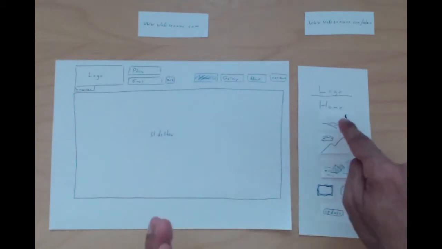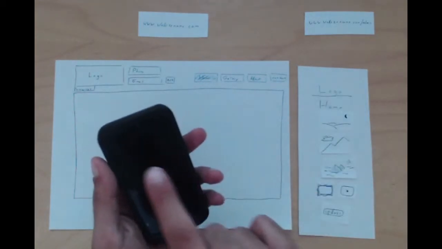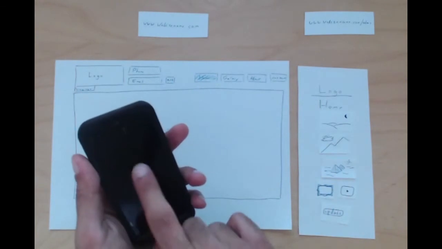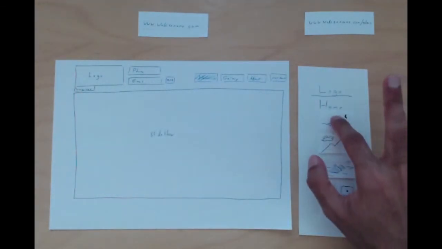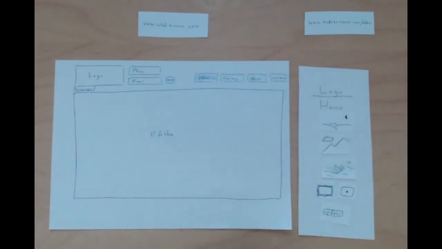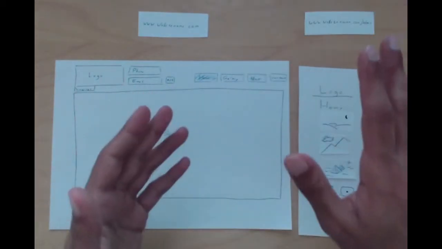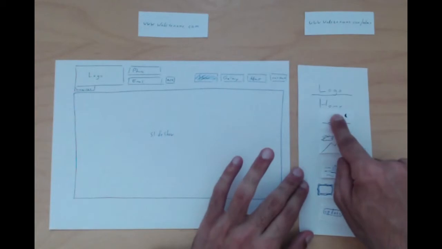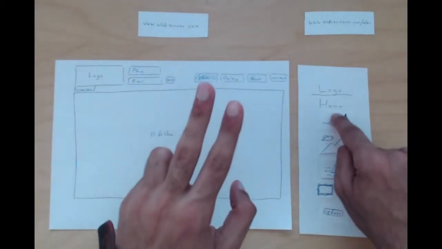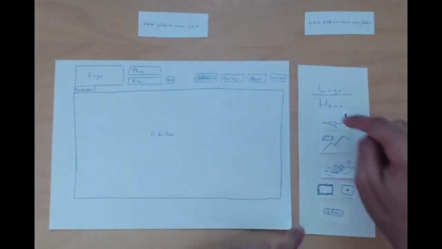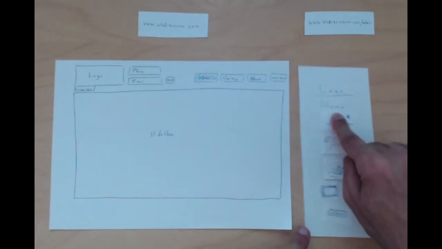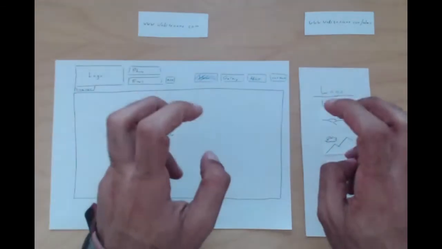If you click on an image, you can click on it with your finger on the admin on your mobile, and you can click it on the PC, and you don't let go of the mouse. You just keep it there for 2 seconds. What will happen is that it will go up.